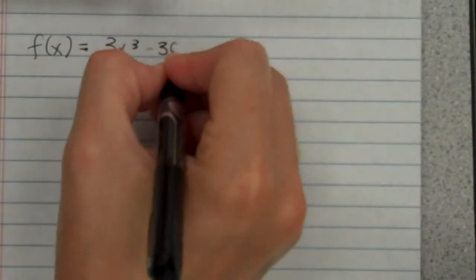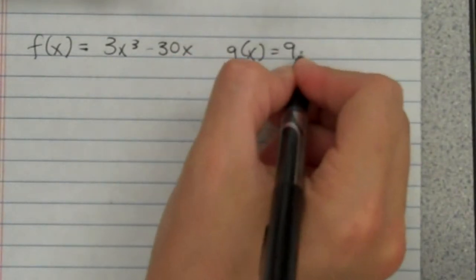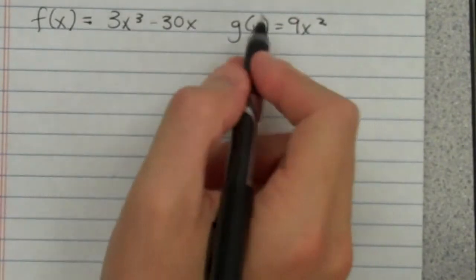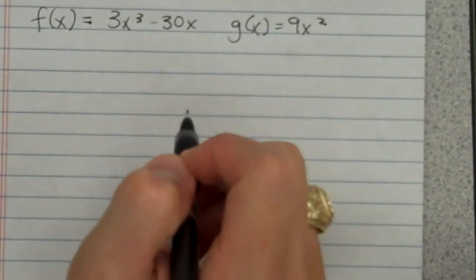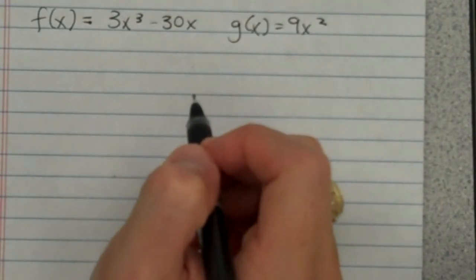Now, there's one more example that I'm going to show you. And this is kind of a special case, but it's important. f of x equals 3x cubed minus 30x. g of x equals 9x squared. What it's asking is when are these equal? At what x are these equal? Well, it seems kind of complicated, and it will be complicated if you complicate it.